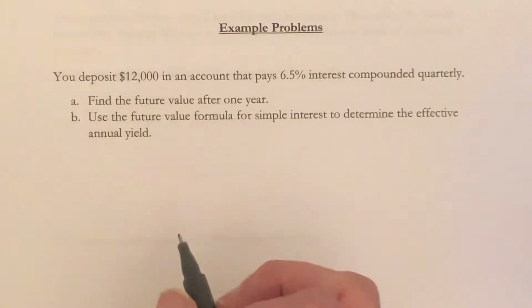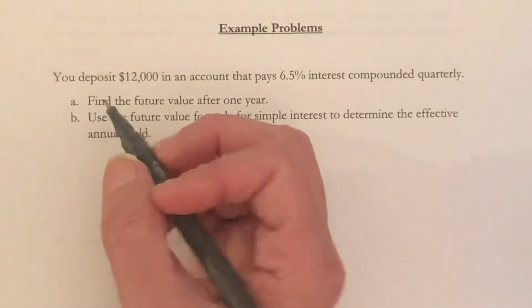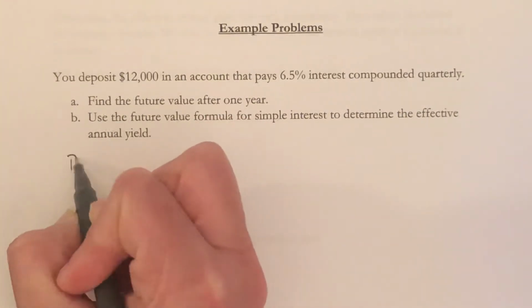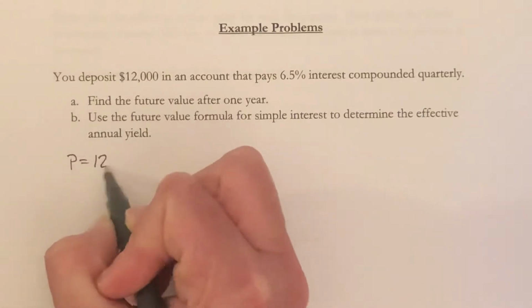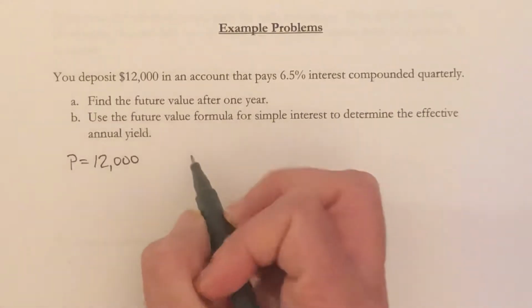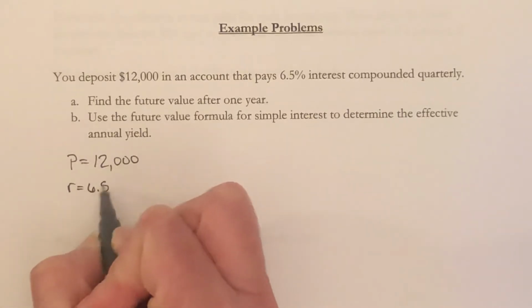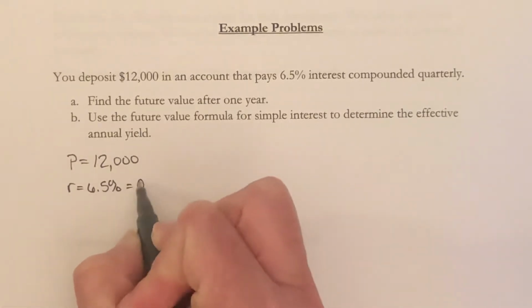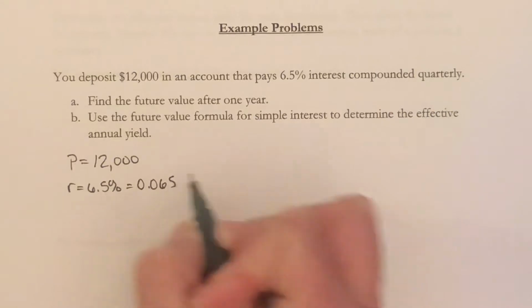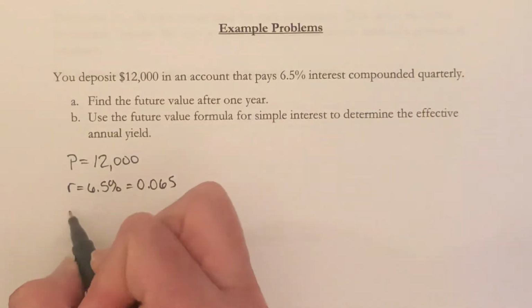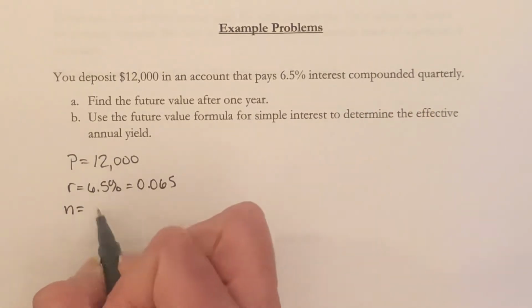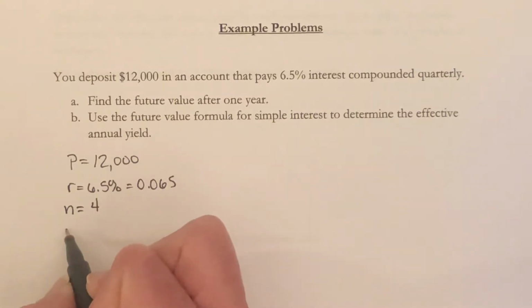So for the first part here, our principal is $12,000. Our rate is 6.5%, so that's going to be 0.065. Compounded quarterly, so our n is 4. And we're asked to find it after 1 year, so our t value is 1.